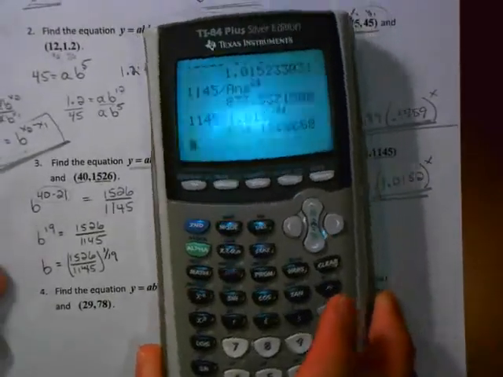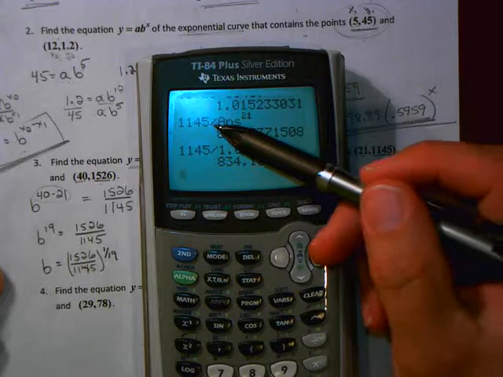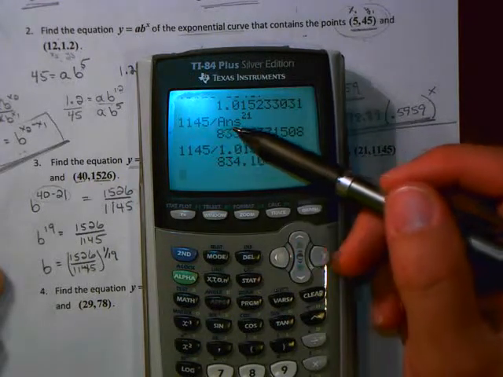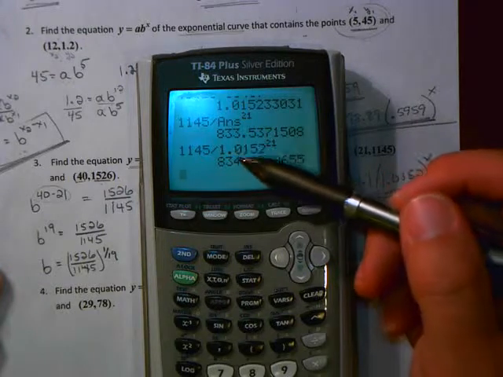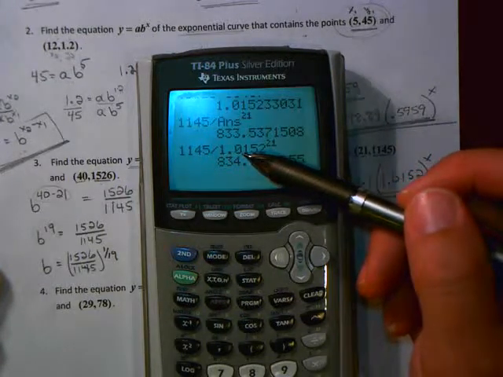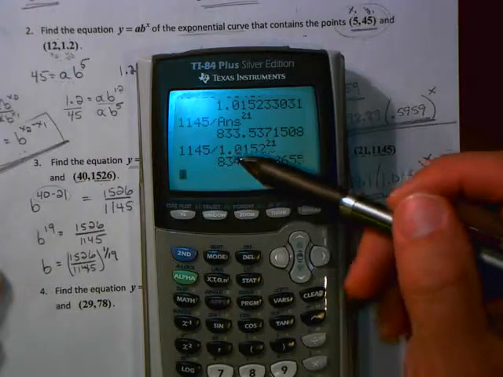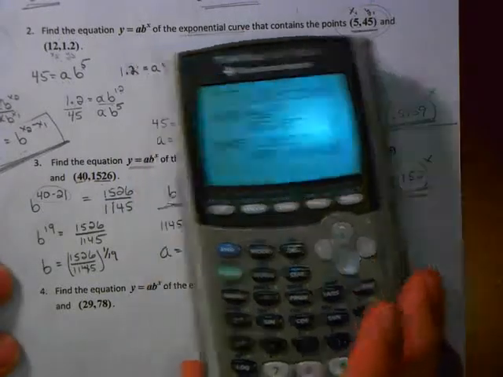Now again, if we go back to the calculator for a moment, if you use this number, that's fine. Just show me your work. I will be checking both these numbers to see which one you have. But if you said this was 1.02, you're going to be way, way off on this one. So just be careful with your rounding.